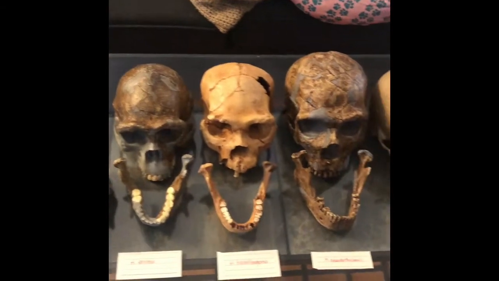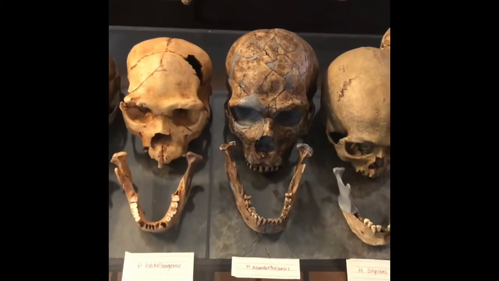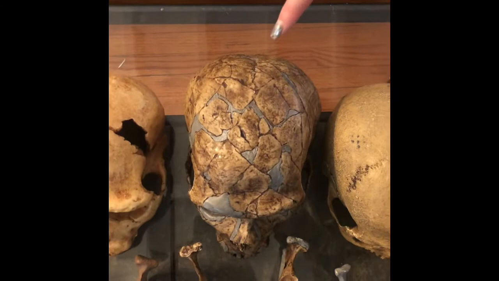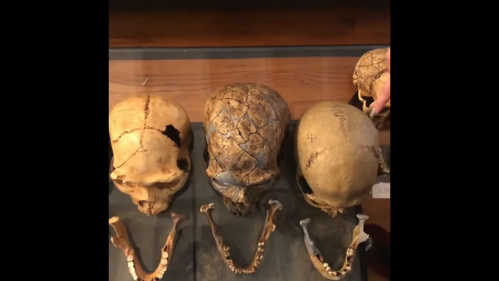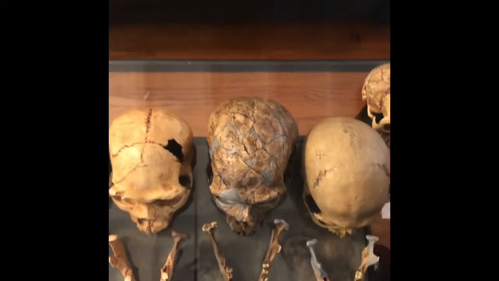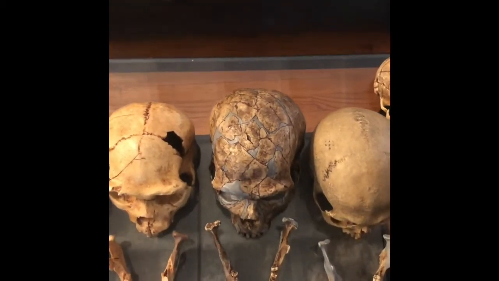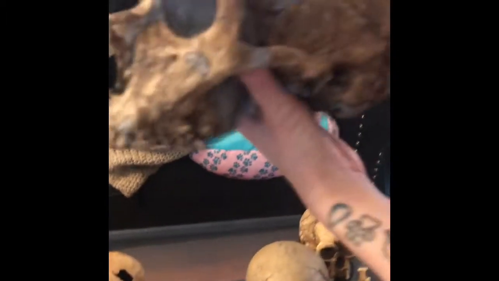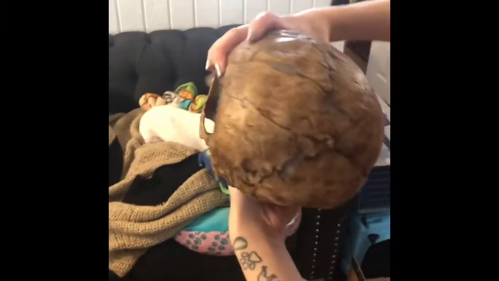Next, we have the Neanderthals. You can see, first of all, if you zoom up on top of it, they have the largest brains. Their brains are bigger than humans, bigger than any of the other hominins. They have the largest brains at about 1,700 cubic centimeters. Ours is only about 1,400. Other than this massive brain, on the back you have the occipital bun.